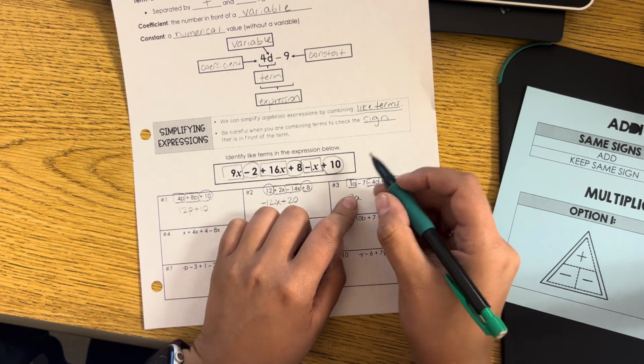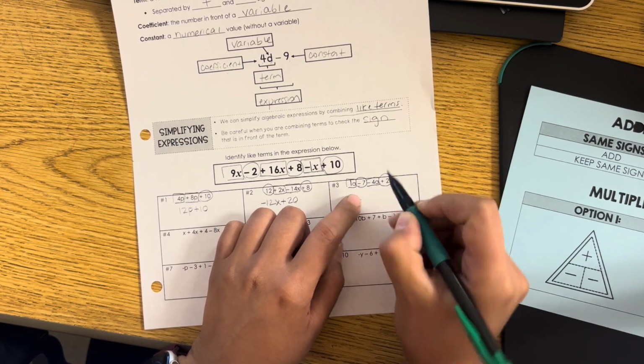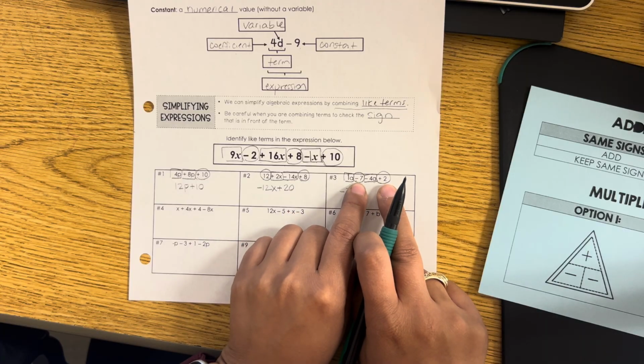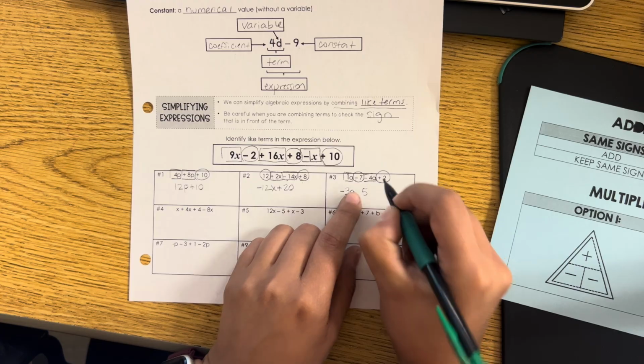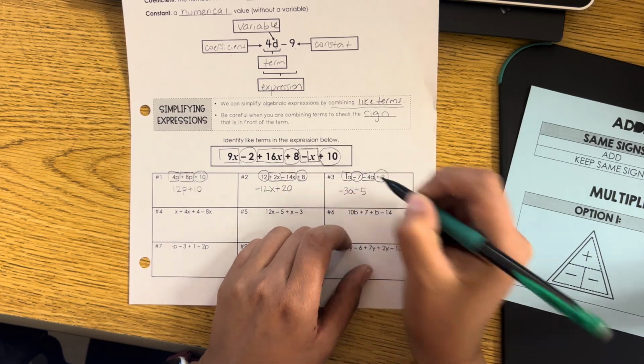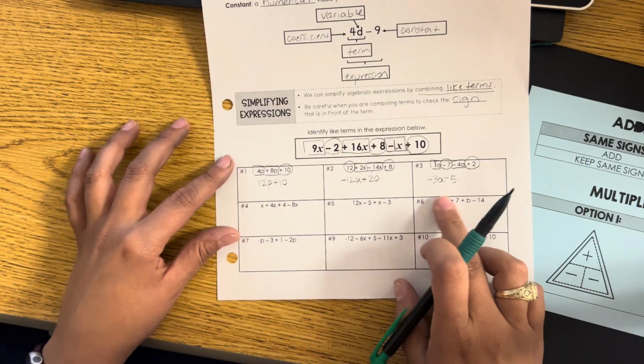Then I'm going to do my constants, negative 7 and positive 2. Well, since they're different, that means I'm actually going to subtract. So 7 minus 2 is 5. And since 7 is larger, it's negative 5. So negative 3a minus 5.